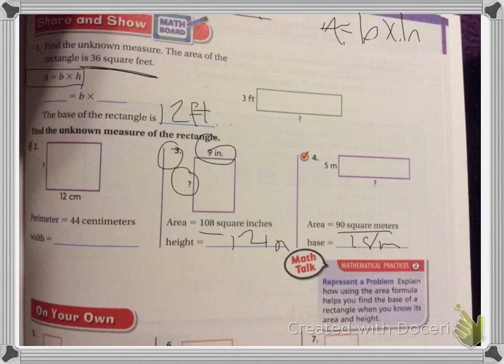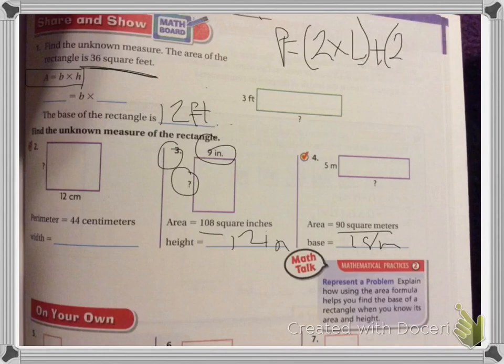And now let's jump back to our perimeter. Okay, now we learned in our first lesson that when we're finding the perimeter, we can just add all the sides together, or we can say perimeter equals 2 times length plus 2 times width. And in this situation, this would be the most beneficial route to take.